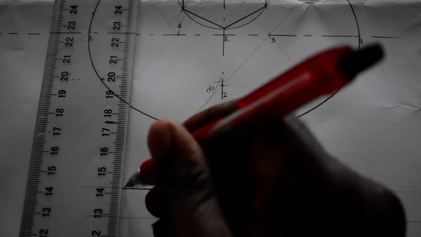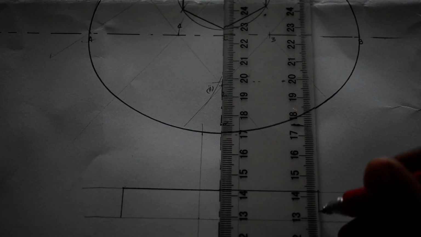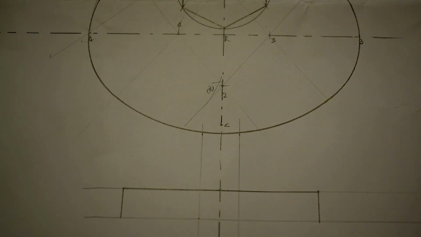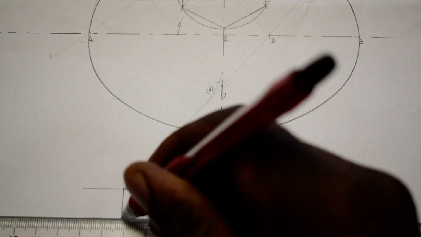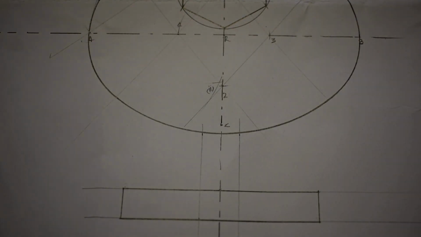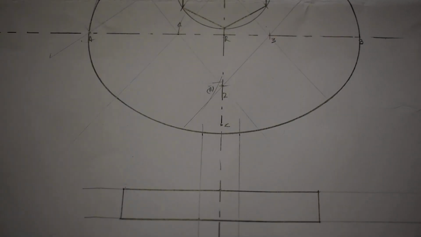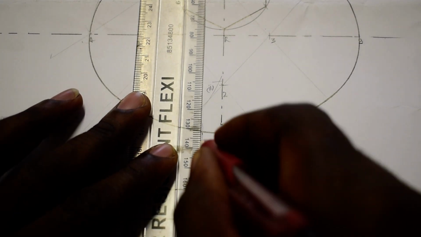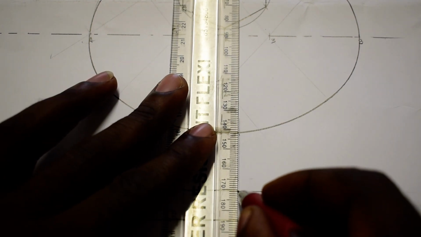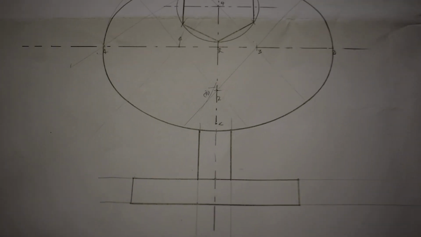Without fear or favor, this one is going to be dark, and again from here till here dark. You see? And this one dark. That's the base of your bracket, and then from there till there can have it dark, like this. So we are done with the base of this bracket of ours.